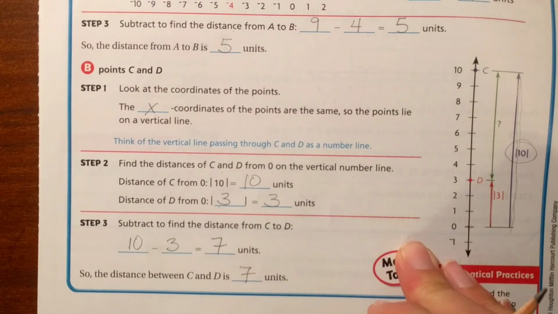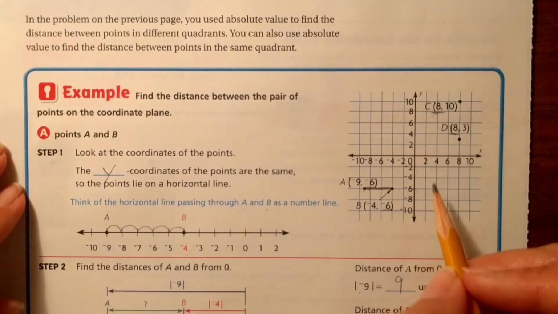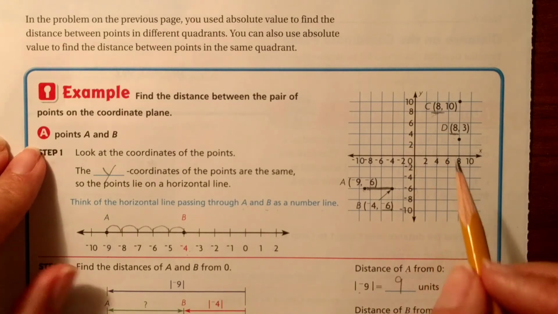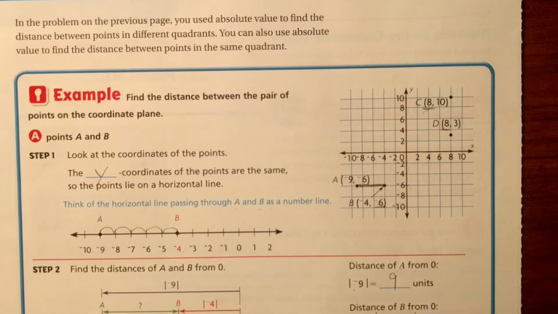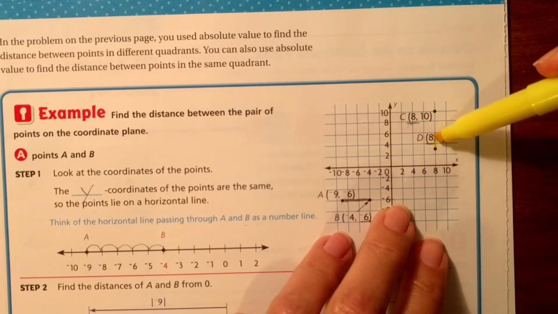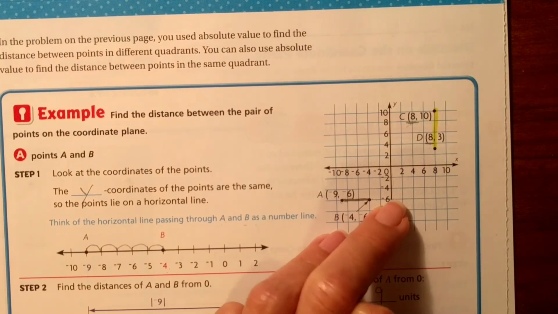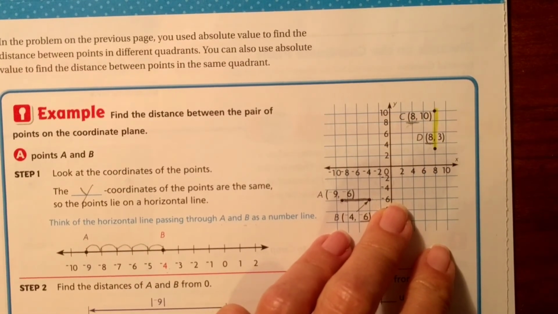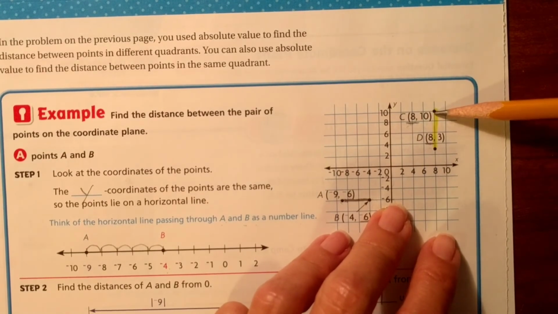Now once again, if you can just graph it on the coordinate plane, you can just count. So these are our 2 points. In fact, I will highlight it so you can see it better. Okay, we're talking about the distance between these 2 points right here. It's a vertical line. Okay, and remembering we're counting by twos.